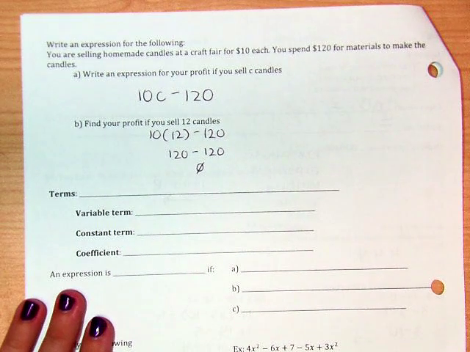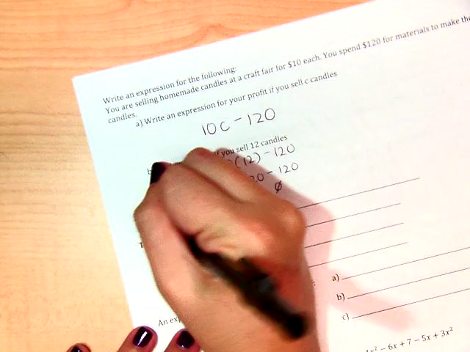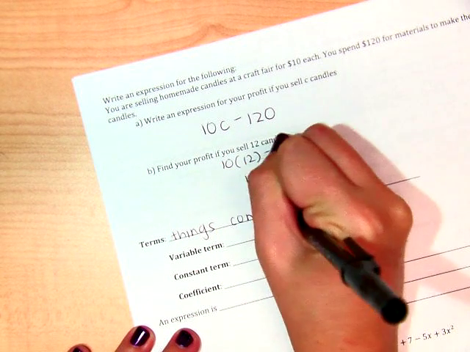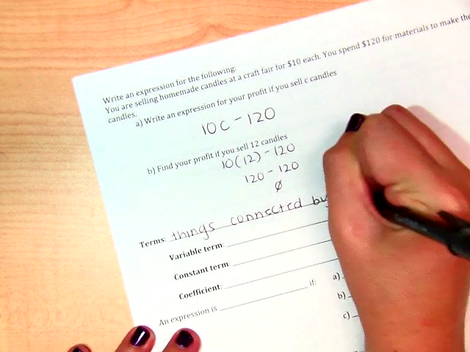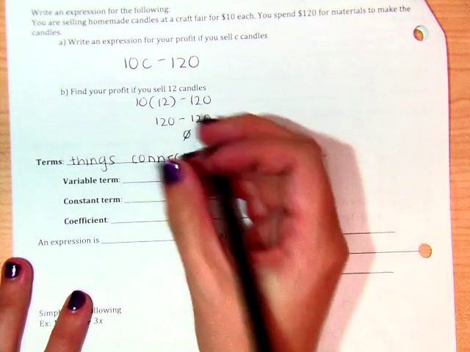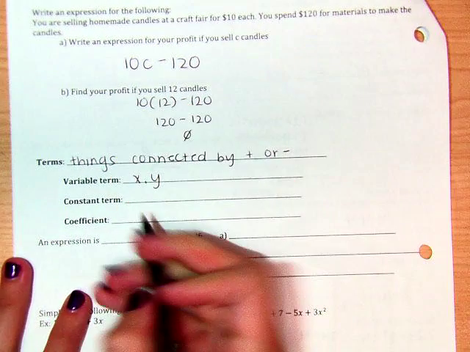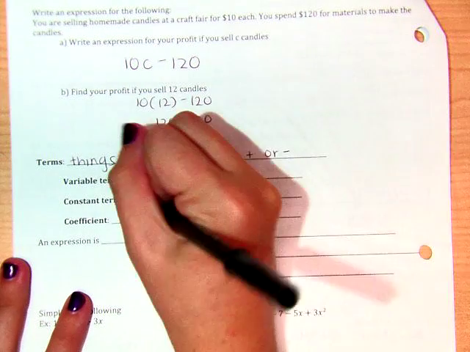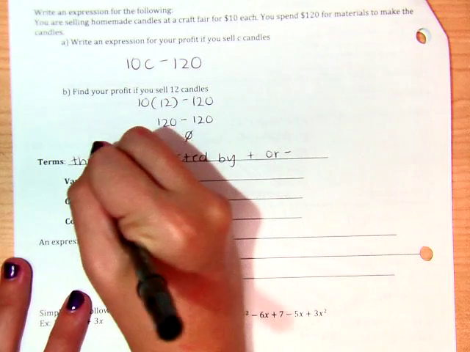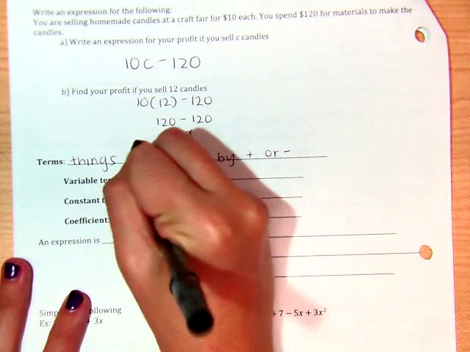We evened out. Terms. Terms are these things connected by plus or minus. Variables, the two most common variables we use are x and y. Constant, any number, let's say 1 and 17, I don't know. And coefficient, that's the number that goes with the variable.